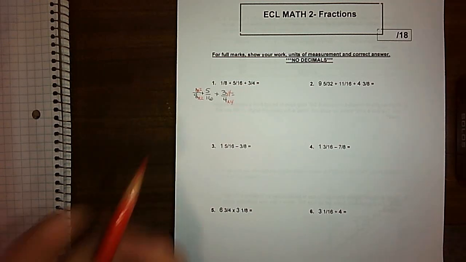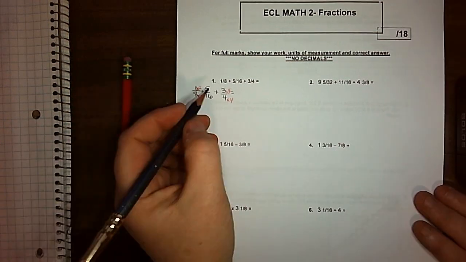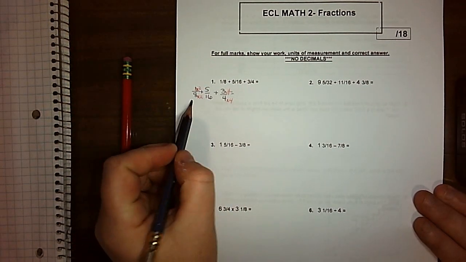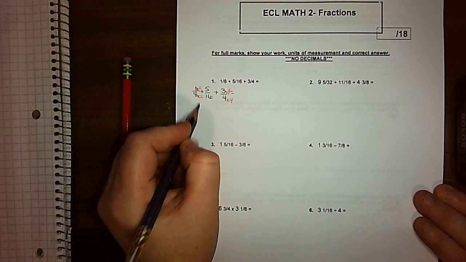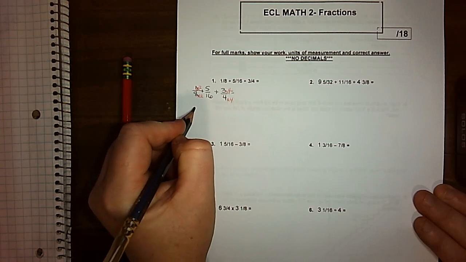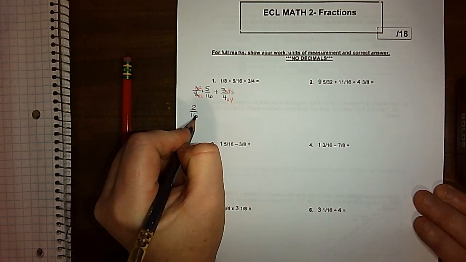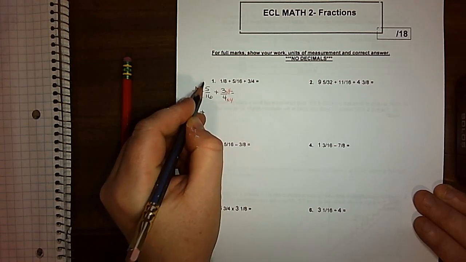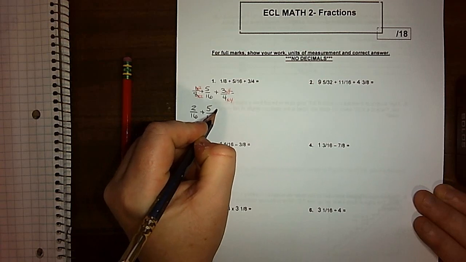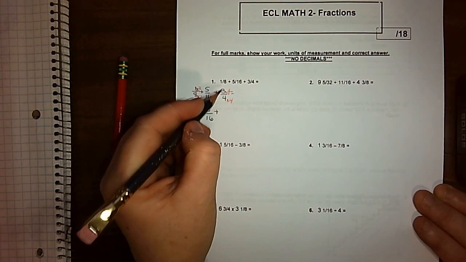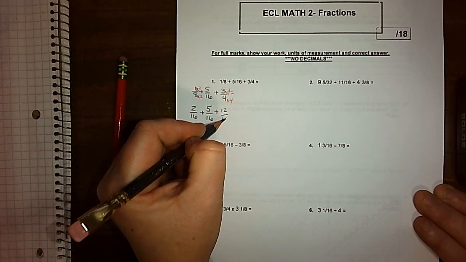There we go. All right, so multiplying them to get the 16, I'm just going to rewrite this out now that I've got these in here. So 8 times 2 would be the 16. 1 times 2 is 2. So 2 over 16 plus the 5/16 stays the same. Plus 3 times 4 is 12 over 16.